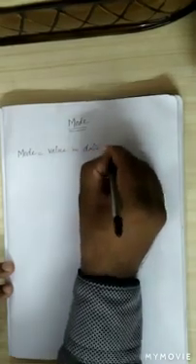So our next topic is mode. I'm just going to discuss the mode in ungrouped data as well as in grouped data. First, let's take the definition of the mode. Mode is very simple here. Mode is nothing but the value in a data which occurs most frequent times.